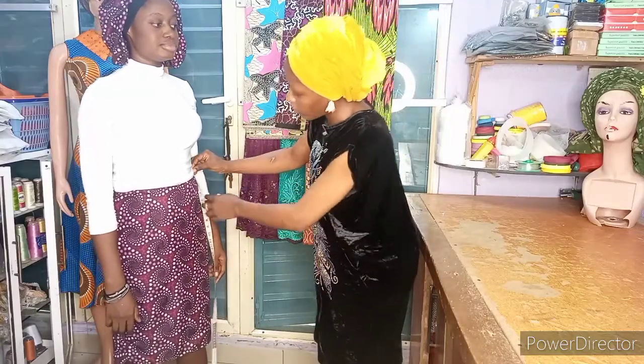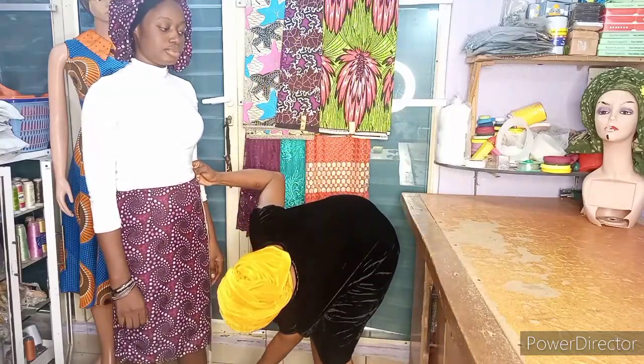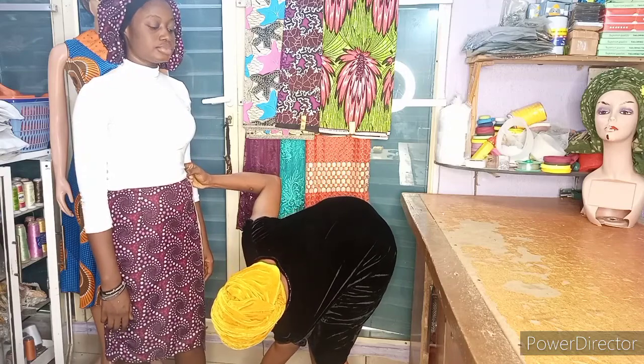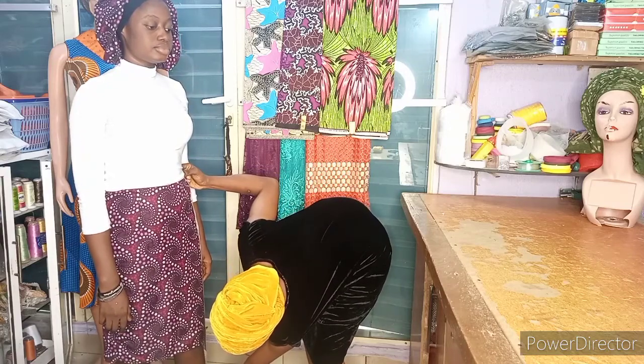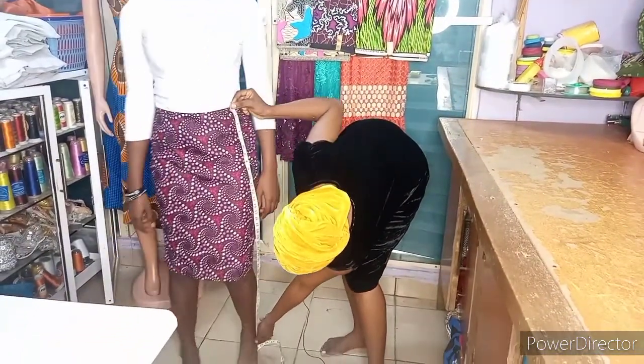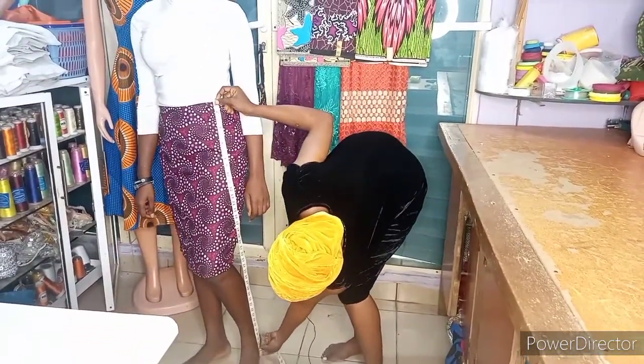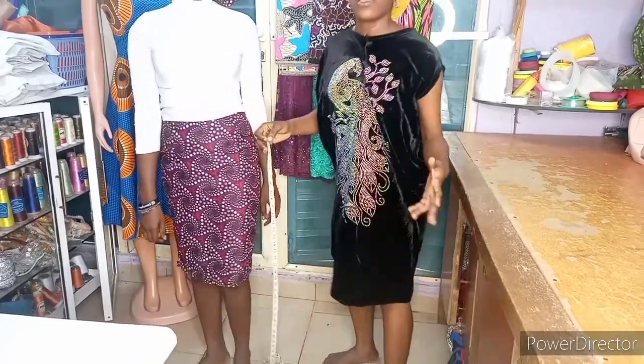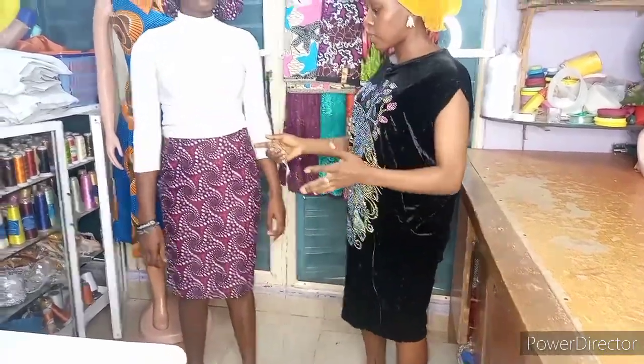If it is a straight one, you measure it to, if it is a pencil skirt, you measure it to the ankle side. If they want it long, you measure. You can even tell them, please raise your leg a little, as if they are putting on high heels. Are you getting me? So that's that about the skirt length measurement.